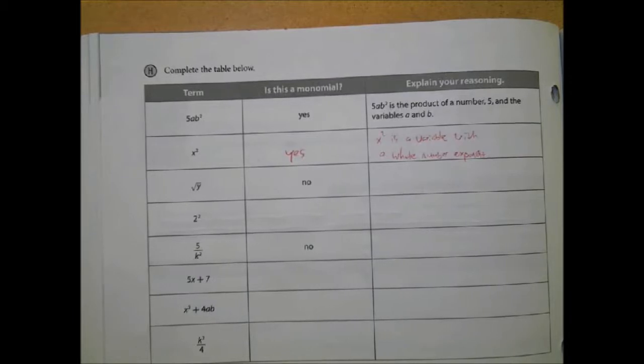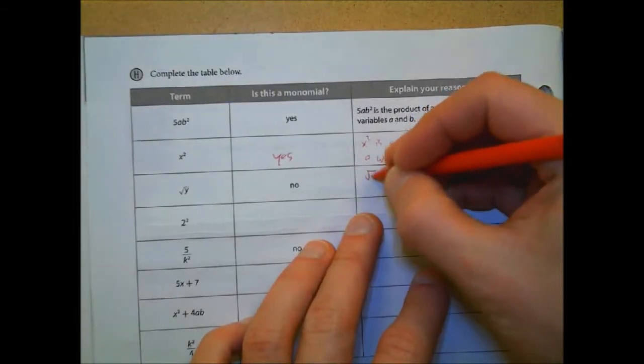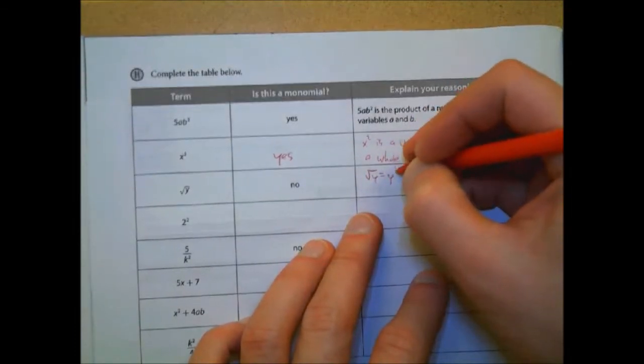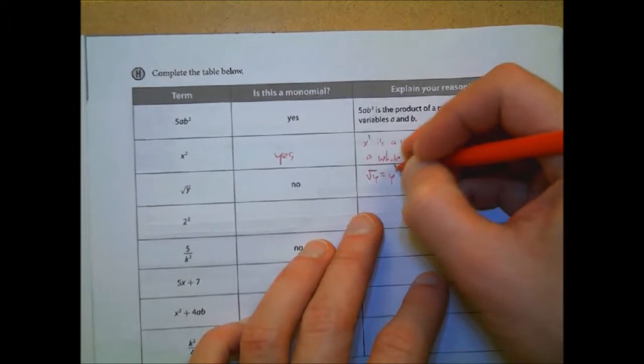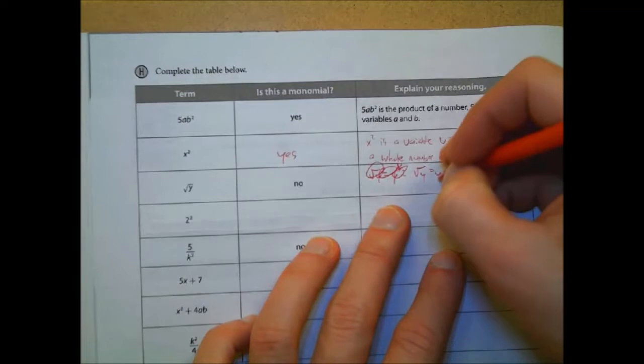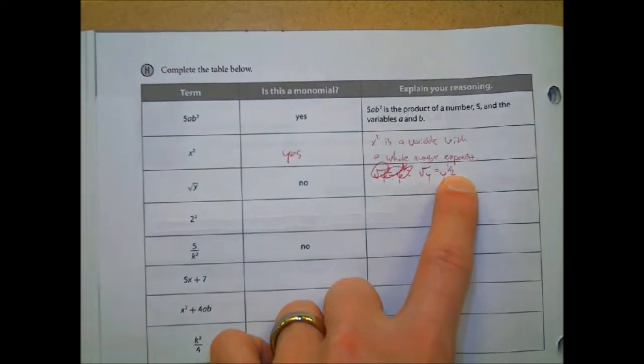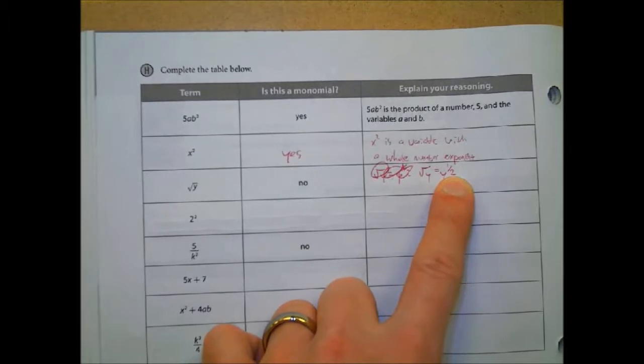I don't know if you guys have talked about this before, but the answer is no, and it's because square root of y, and we'll learn this later, is the same thing as y to the 1/2 power. Okay, square root of y is the same thing as y to the 1/2, and remember we need whole number exponents.